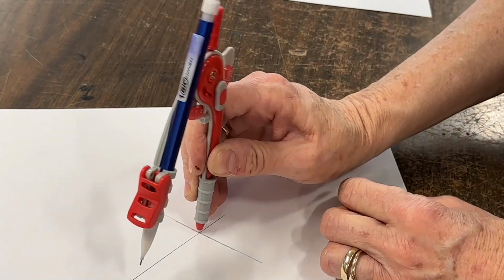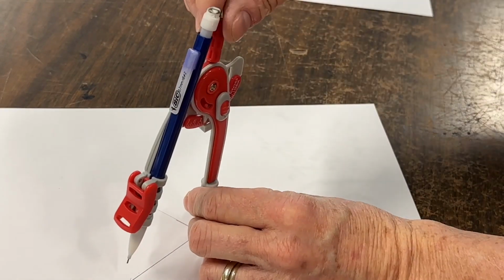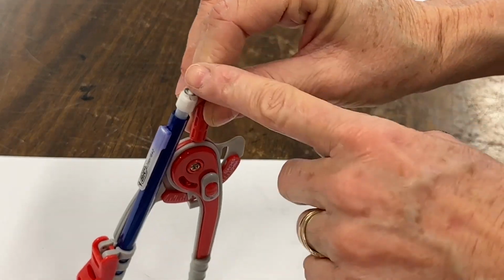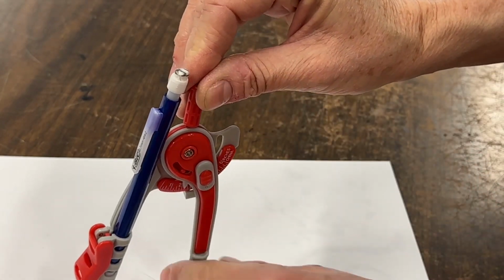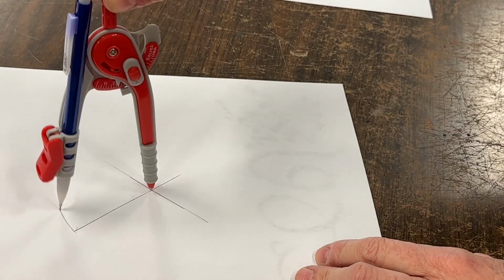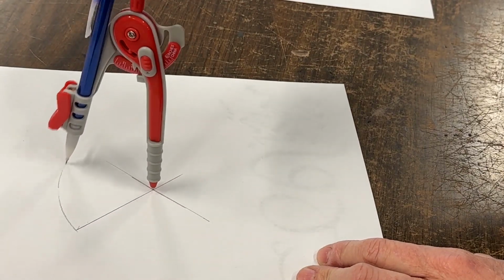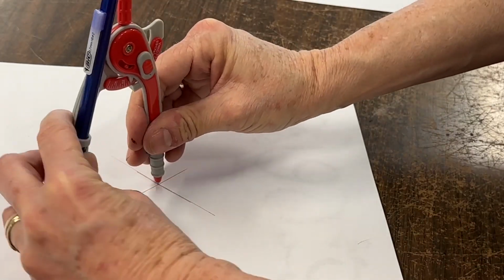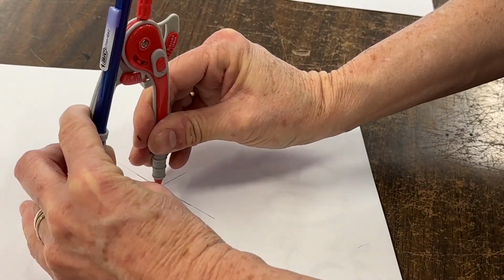I'm going to put the point down into the paper, and the only place I hold the compass is the top. I'm using the pressure from my thumb down to the metal point, and that is how I move it. It might feel awkward at first, but you can get used to it and you can make small movements. Students tend to hold both sides, and when they do, they inadvertently stretch it and then they lose their circle. All right, so here we go.